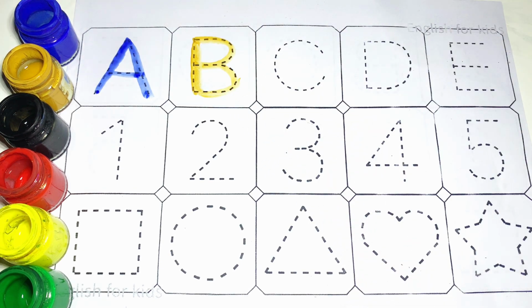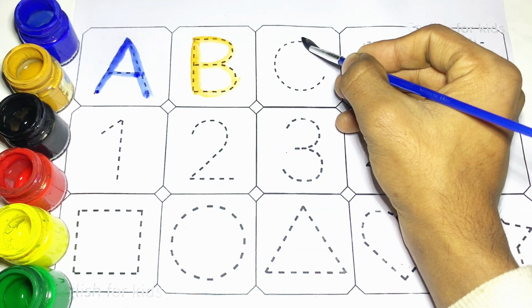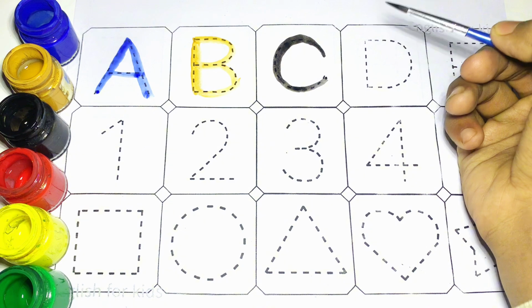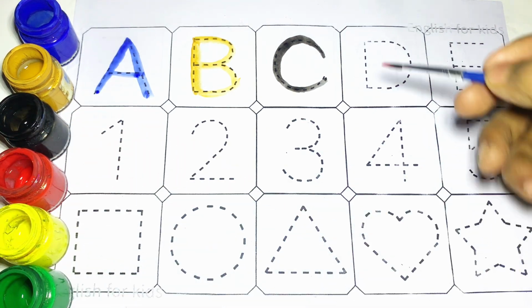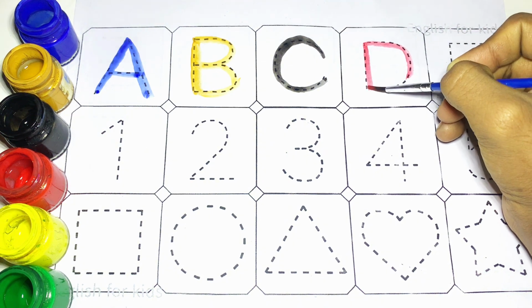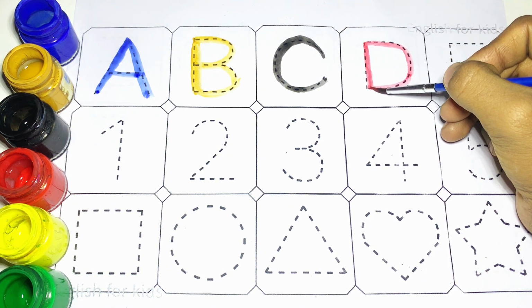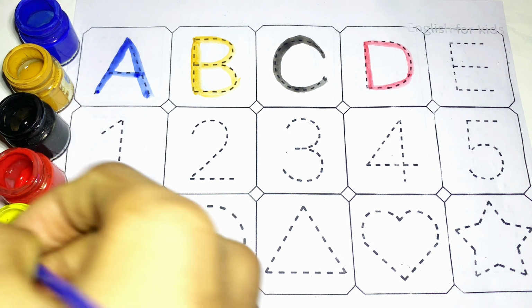Kids, now draw C. C for cat, C for car, and use black color. Kids, now draw D. D for dog, D for doll, and use red color. Kids, now draw E. E for egg, E for elephant, and use yellow color.